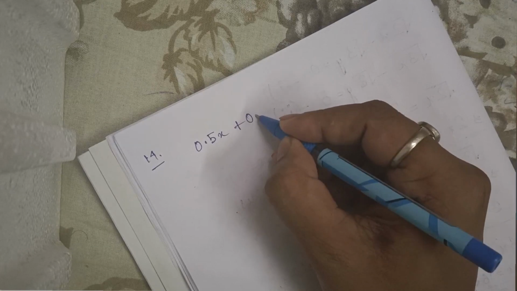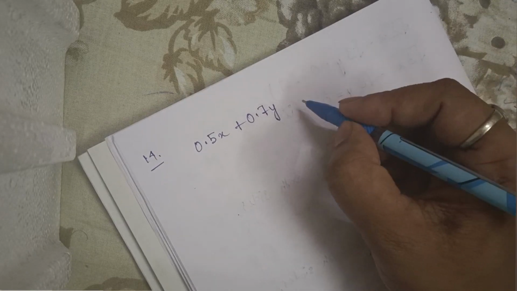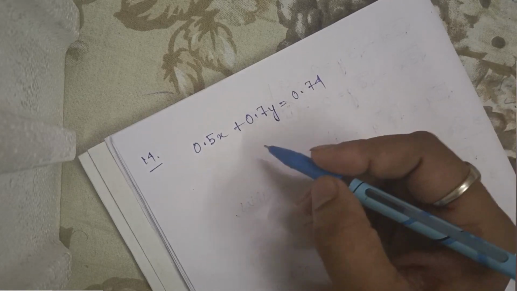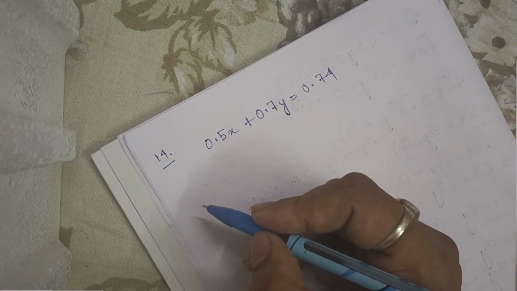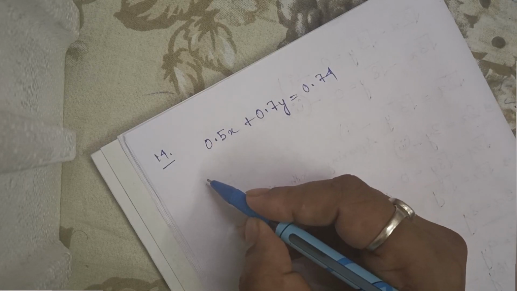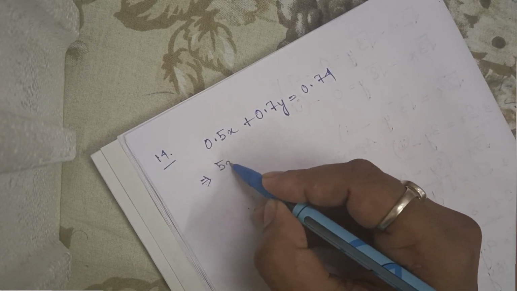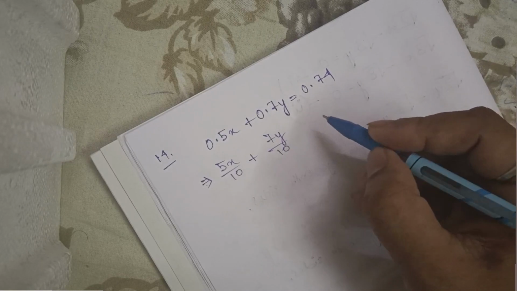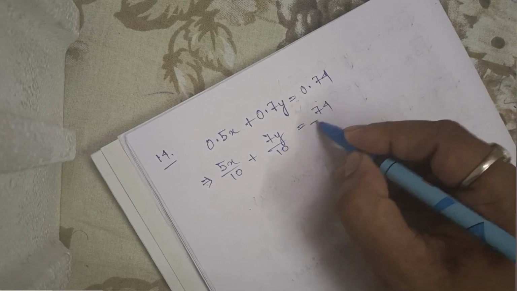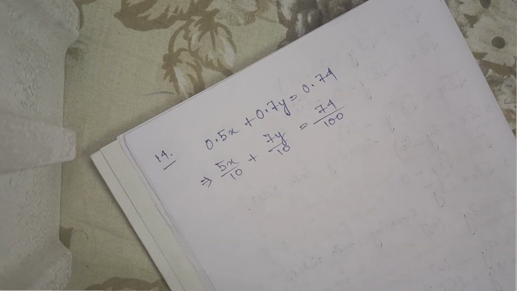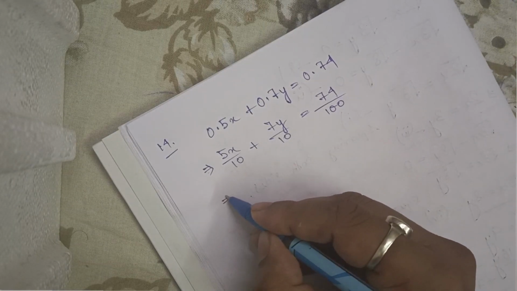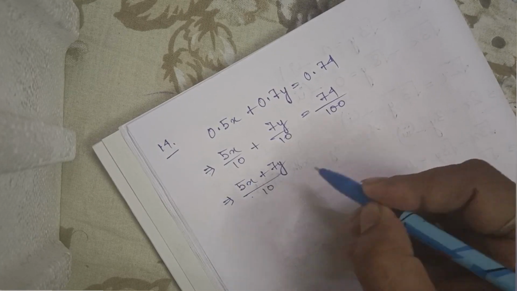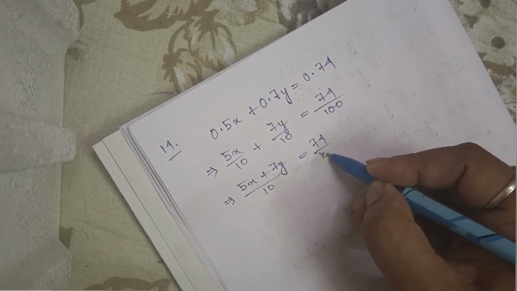So let's start with sum number 14. 0.5x plus 0.7y equals 0.74. So I'll convert it into fractions. 5x by 10 plus 7y by 10 equals 74 by 100. 5x plus 7y by 10 equals 74 by 100.